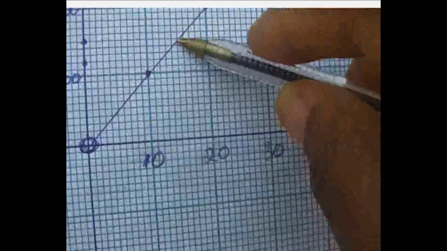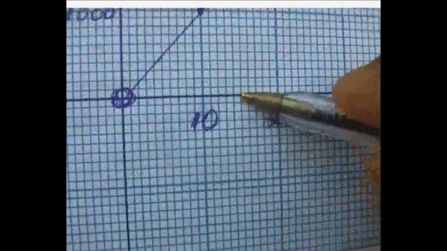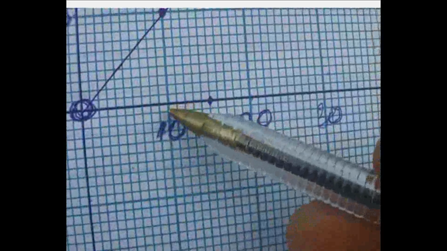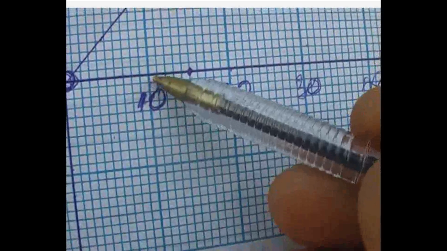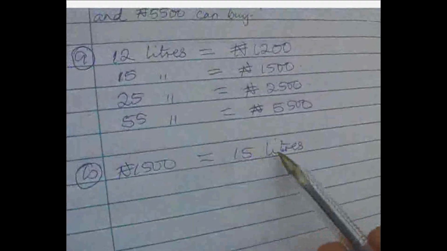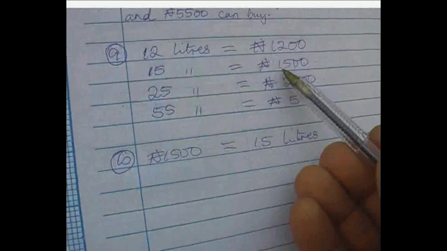Meets it here. Then trace it down. You have, so this is where it meets. So read this value. Put your point here and read the value. The value now is here: 10, 11, 12, 13, 14, 15. So you can see that it corresponds with the 15 liters we wrote ahead of time that we got from question number A that we answered.